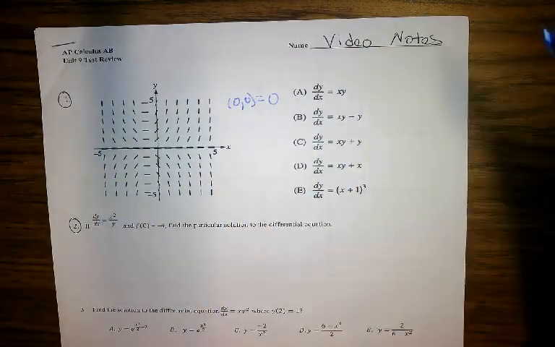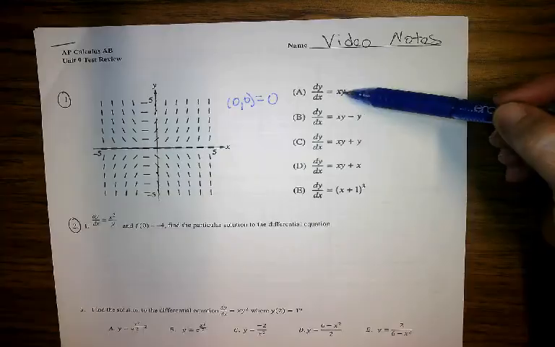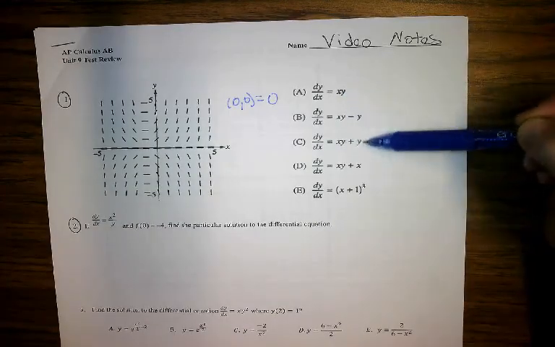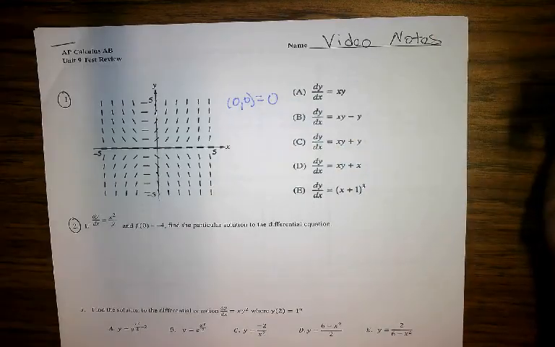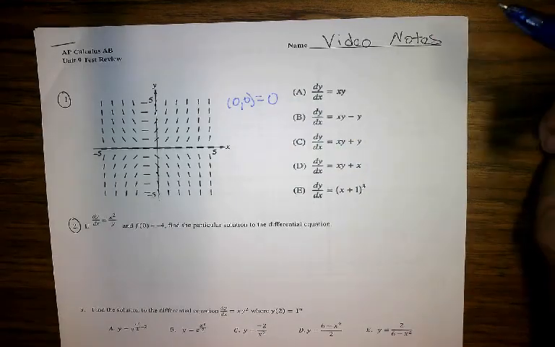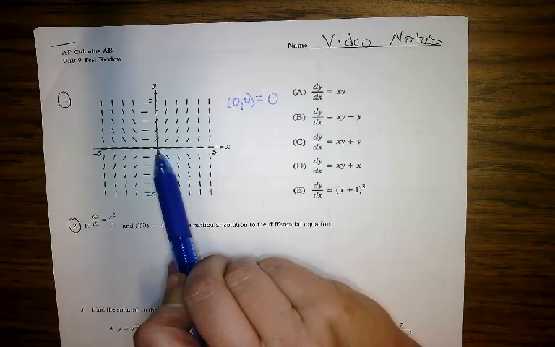Remember, these are all slopes. So I'm going to see if I can rule out any. Well, 0 times 0 is 0. All of these would give me a 0 answer if I plugged in 0 for x and y. So that point didn't help me any. So let's see what else I can try.